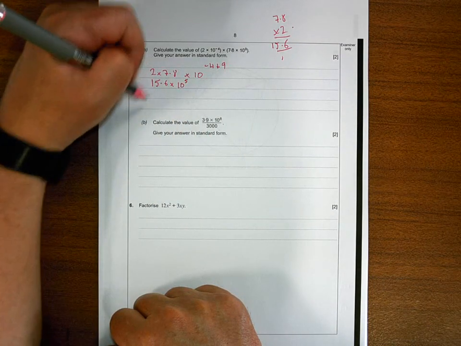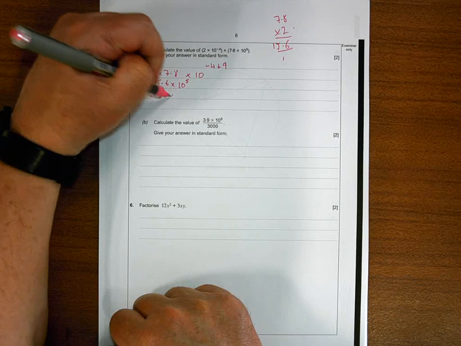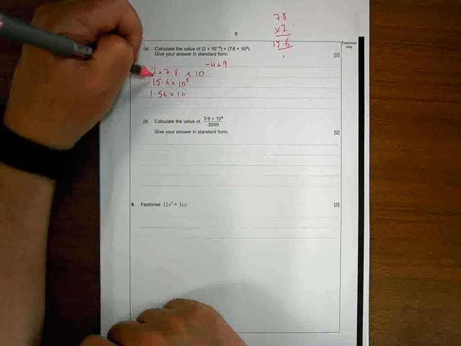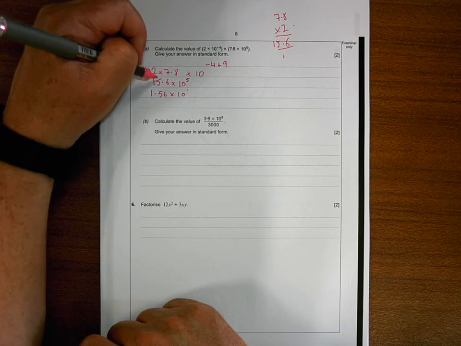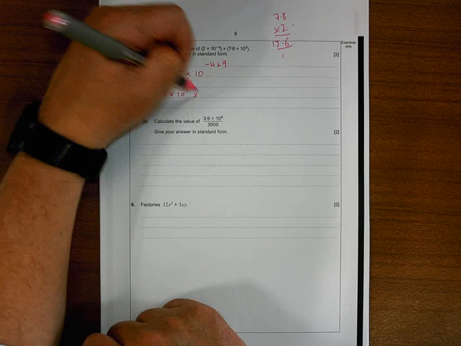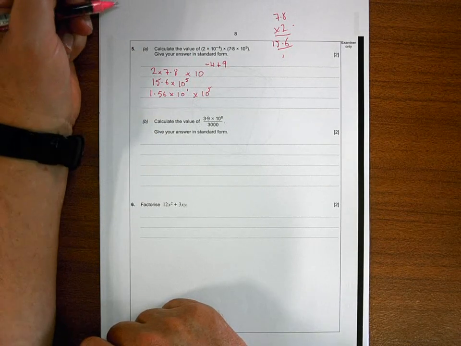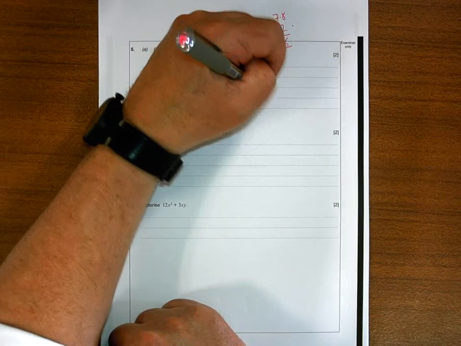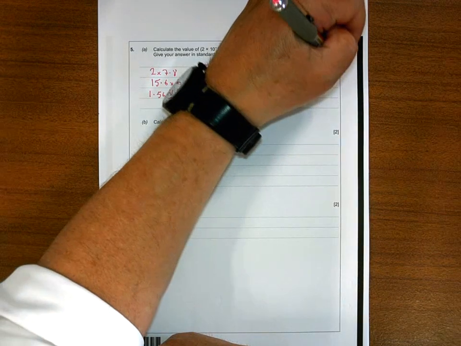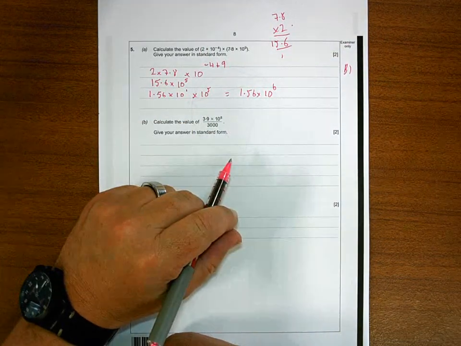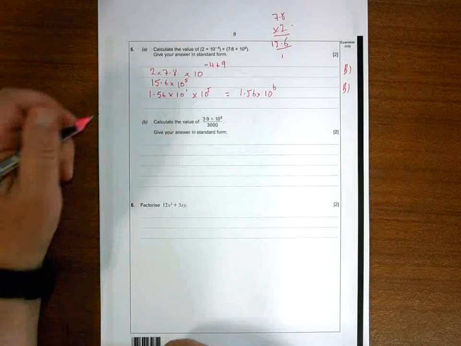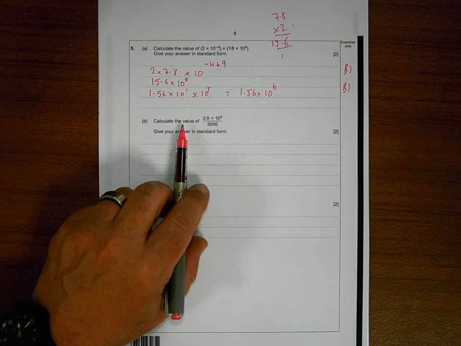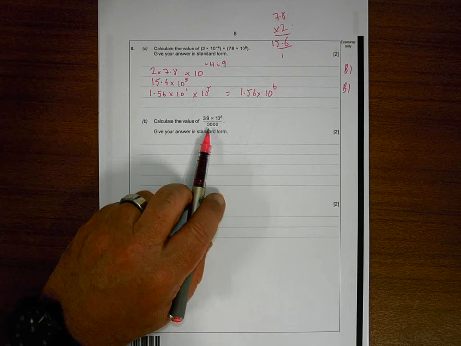So I write that in standard form, which will be times 10 to the 1, 10 to the 0, 10 to the 1, multiplied by 10 to the power of 5. I can then add those to get 1.56 times 10 to the 6. So 1 mark if you got 15.6 times 10 to the 5, 2 marks if you then get that in the right format. Same thing here, calculate the value of 3.9 times 10 to the 8 divided by 3000.